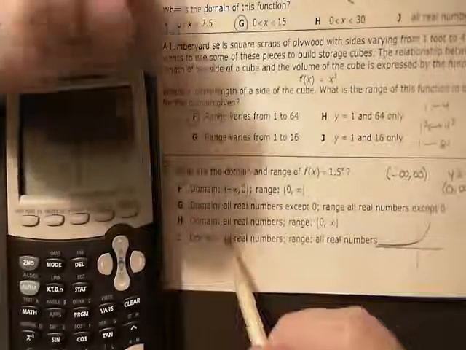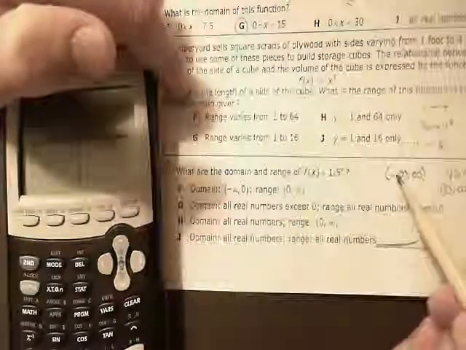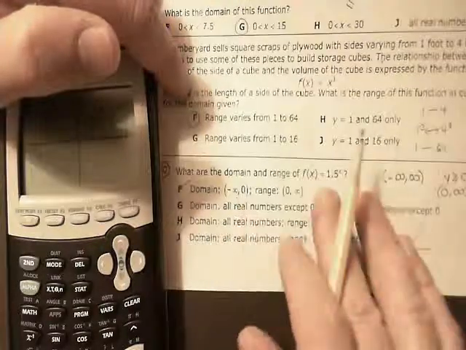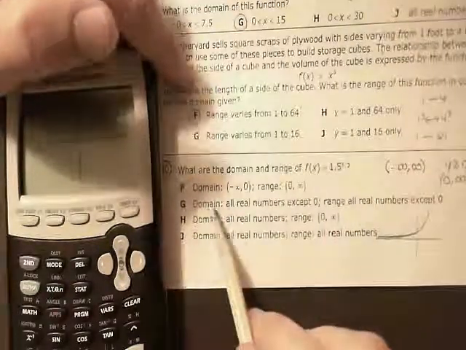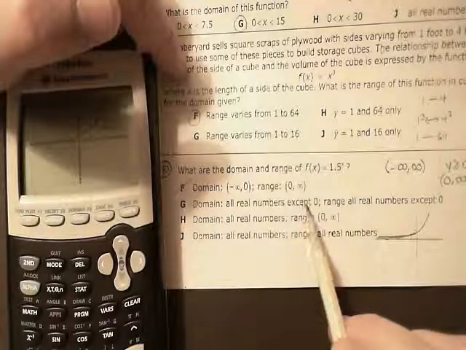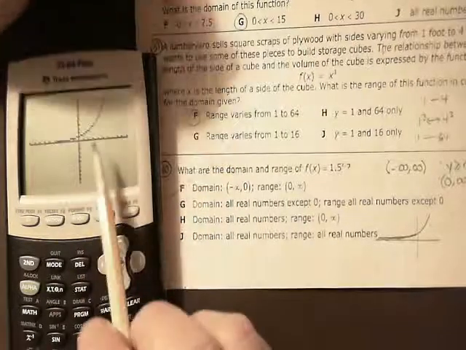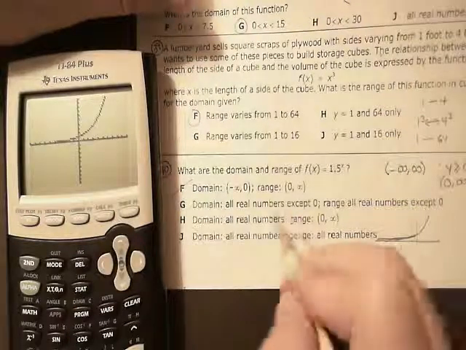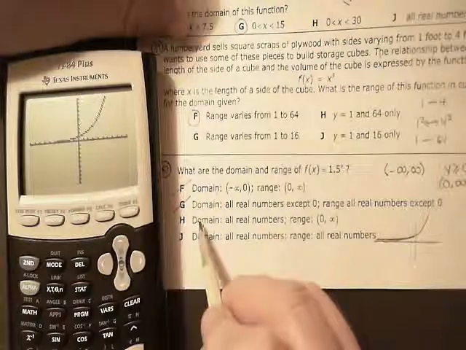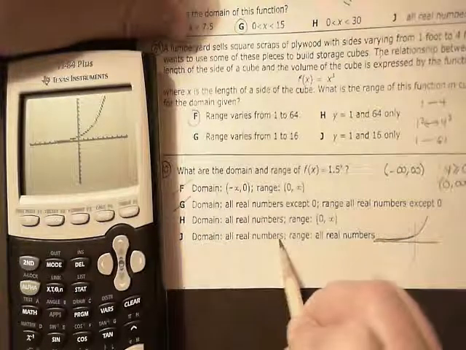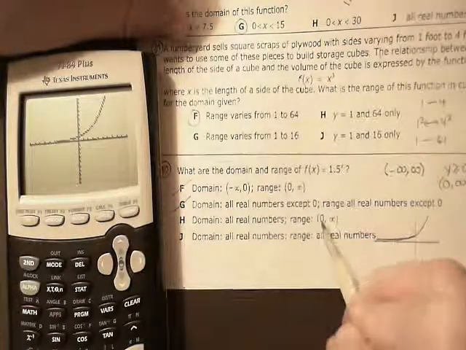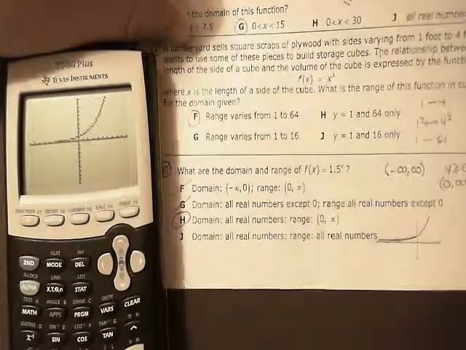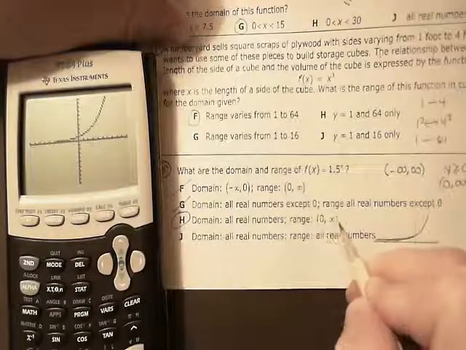Alright, so let's take a look at the domain. Domain, we said, is going to be all real numbers or from negative infinity to infinity. So we see letter F is not the answer. Domain says all real numbers except 0. Well, if you notice here, I can have a 0. So that one is incorrect. In domain, all real numbers, letter J. For the range, 0 to infinity, here is all real numbers, and we know it's letter H, because it goes from 0 to infinity.